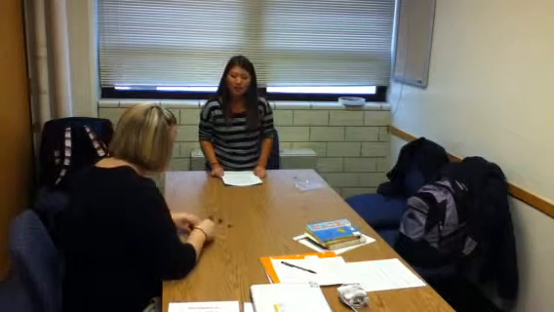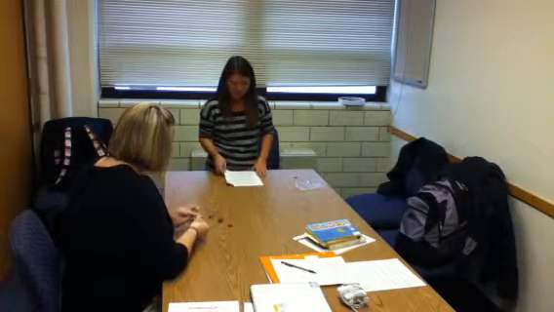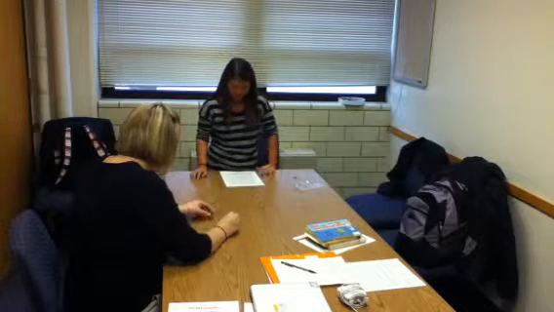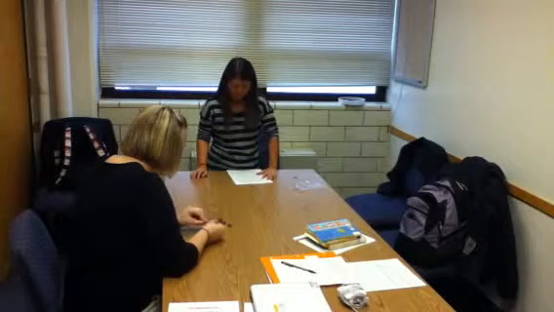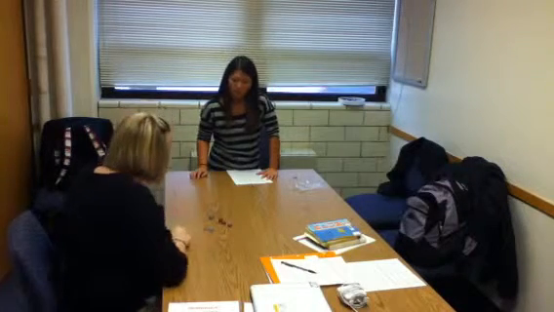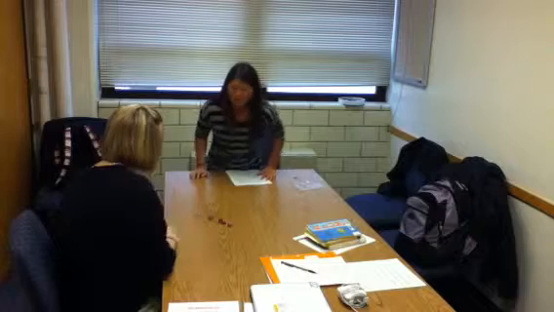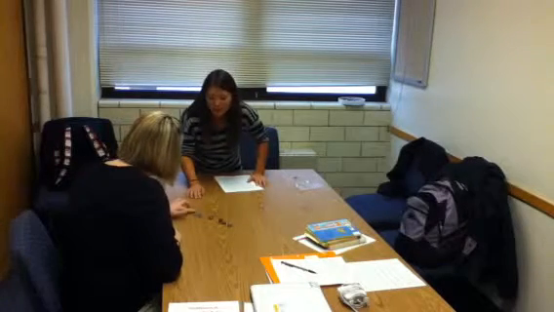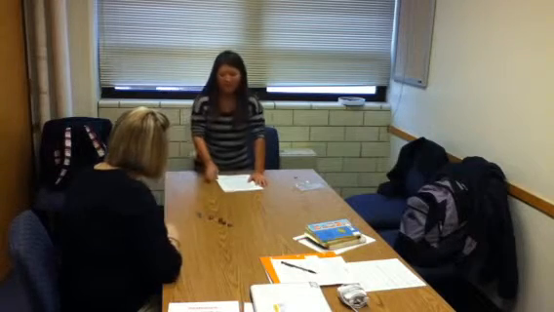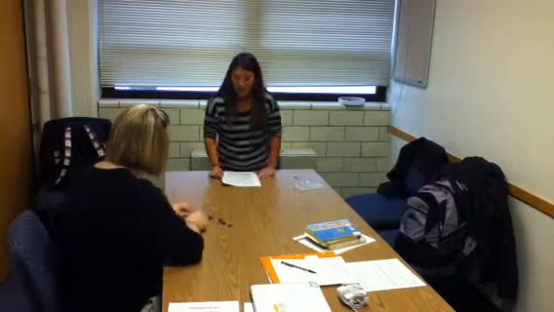Could we try another way, maybe using a combination where we add in some nickels this time? Okay, let's count it out starting with the dime. 10, 15, 20, 25. Good job. Do you think there are any other ways that we could make 25 cents using a combination of coins?